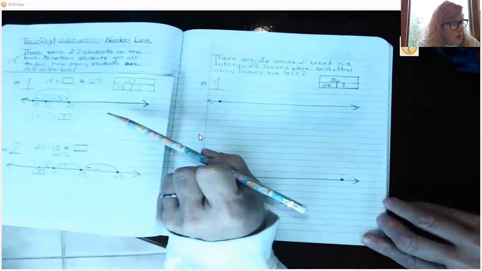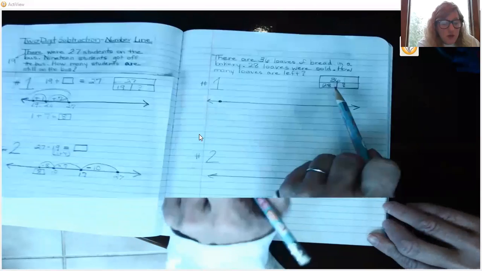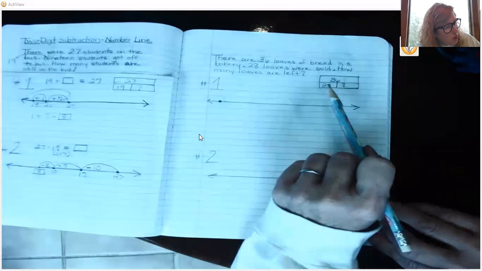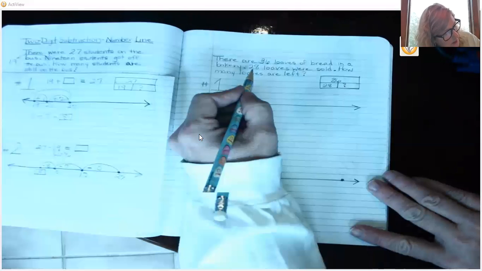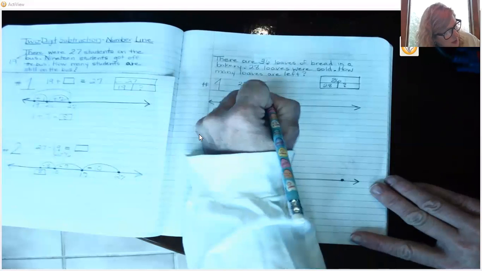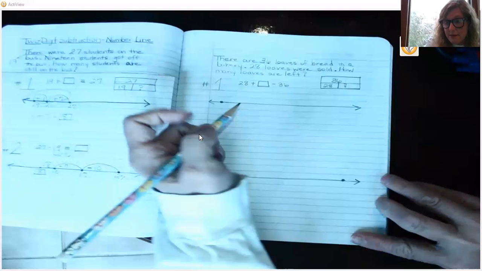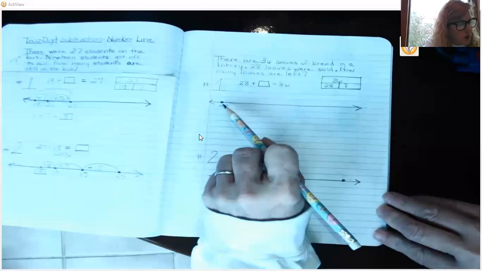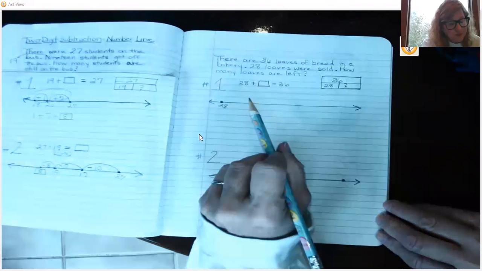Well, if we are counting on, which is our first strategy, you're going to start with the lower number. So we need to set up our equation because we're counting on. So we have 28 plus the unknown equals 36. So we are starting with 28. So we go 28. Now, can we add 10? If we add 10, we will end up with, yes, 38. Too much.